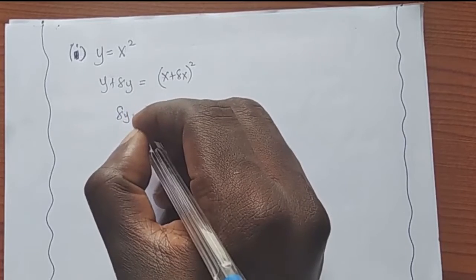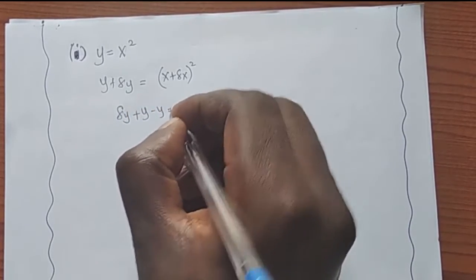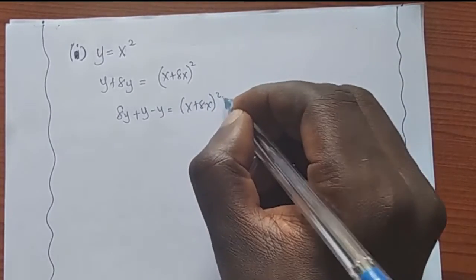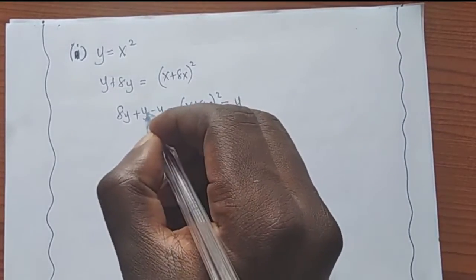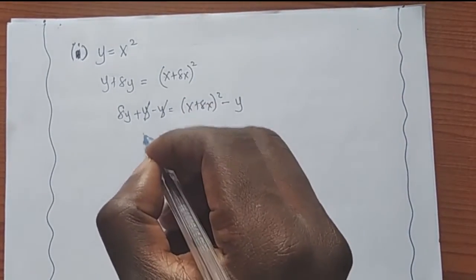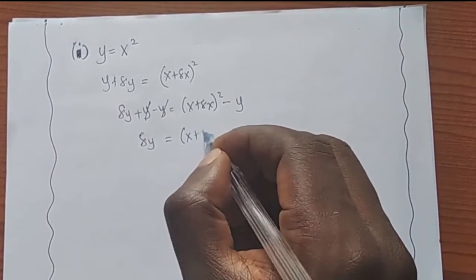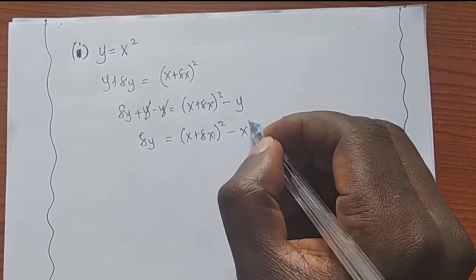So small change in y plus y minus y is equal to x plus small change in x squared minus y. But my y, these ones cross, but my y is the same as x squared minus x squared.